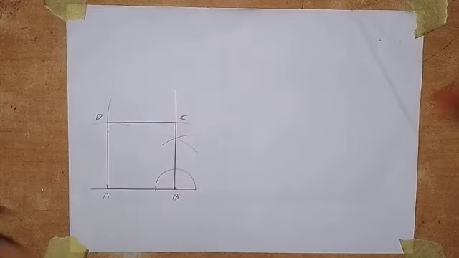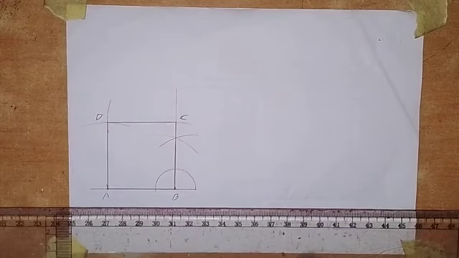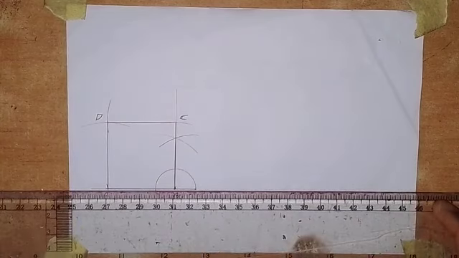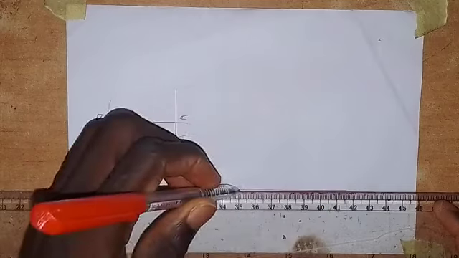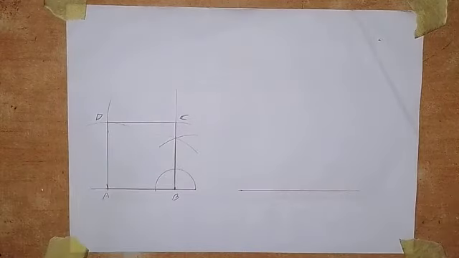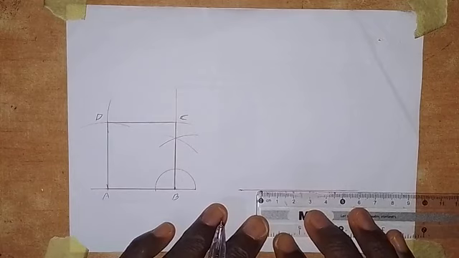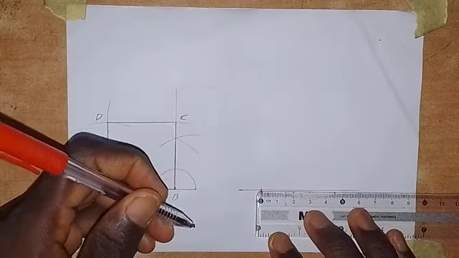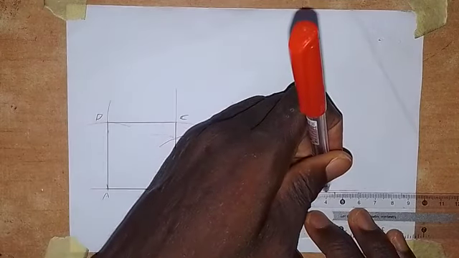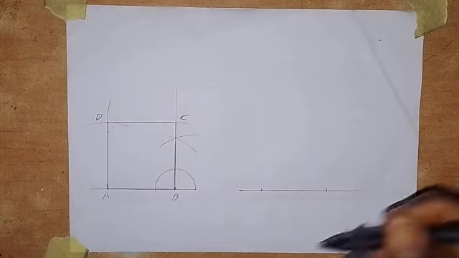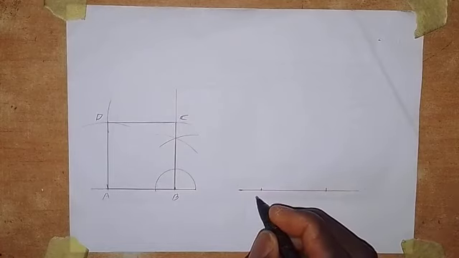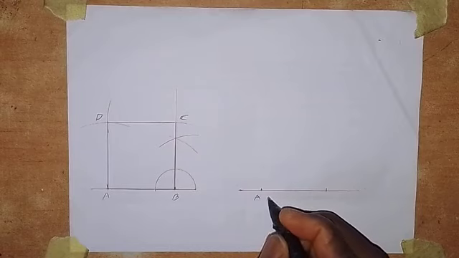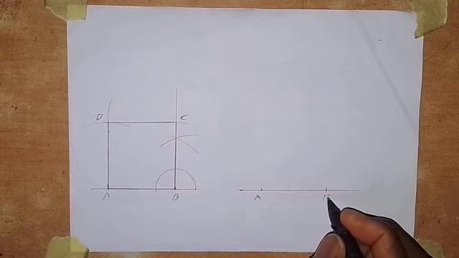Now let's look at the second method. For the second method, the length is still 40 millimeters. We have to draw a horizontal line of any length, then take a measurement of 40 millimeters here. This is 0, so mark at 0 on the line and mark at 4 on the line. This is point A, and this is point B on the line.